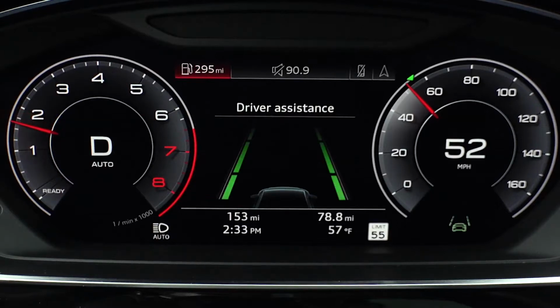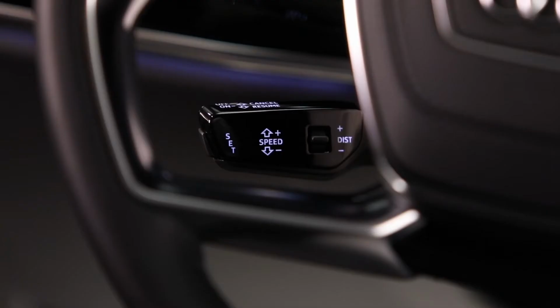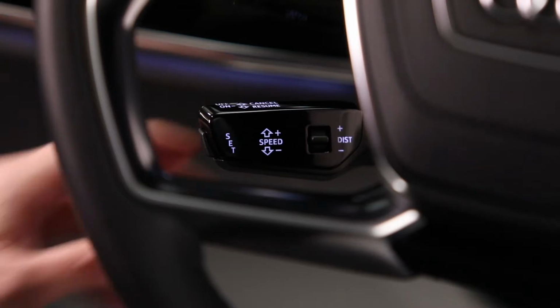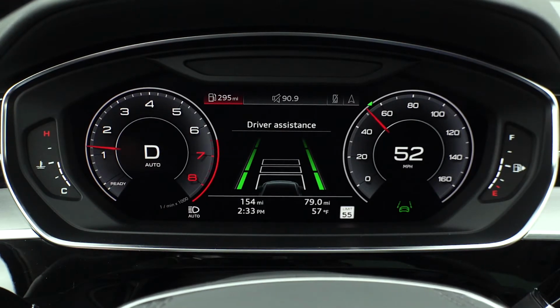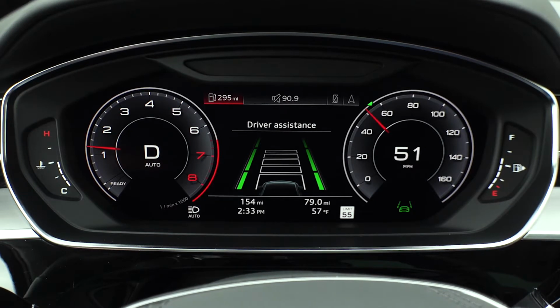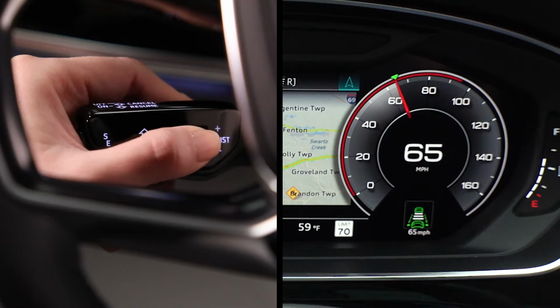When approaching a vehicle driving ahead, the Adaptive Cruise Assist automatically maintains a preset distance within the limitations of the system. To set the distance from the vehicle ahead, tap the rocker switch on the lever. The currently selected distance appears in the instrument cluster while in the driver assistance display, or below the speedometer when not in the driver assistance display.